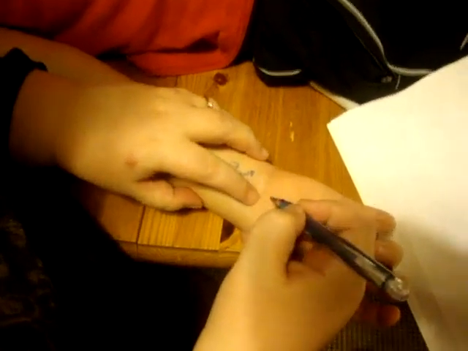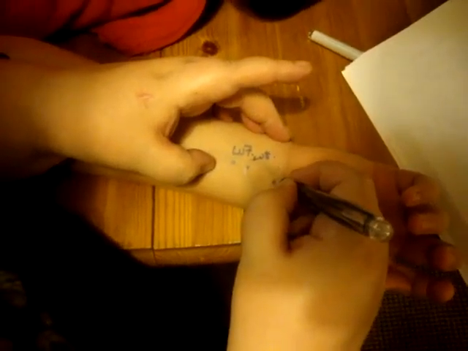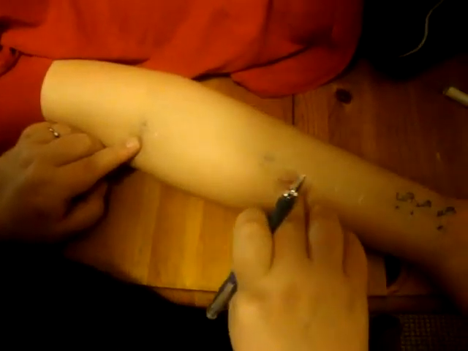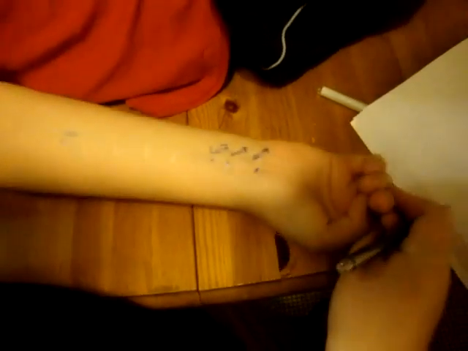So I'm going to place this point here. That for me would be Lung 9. As you can see, these points go in a line following the muscles down the arm. We'll move on from Lung 9 now to Lung 10.